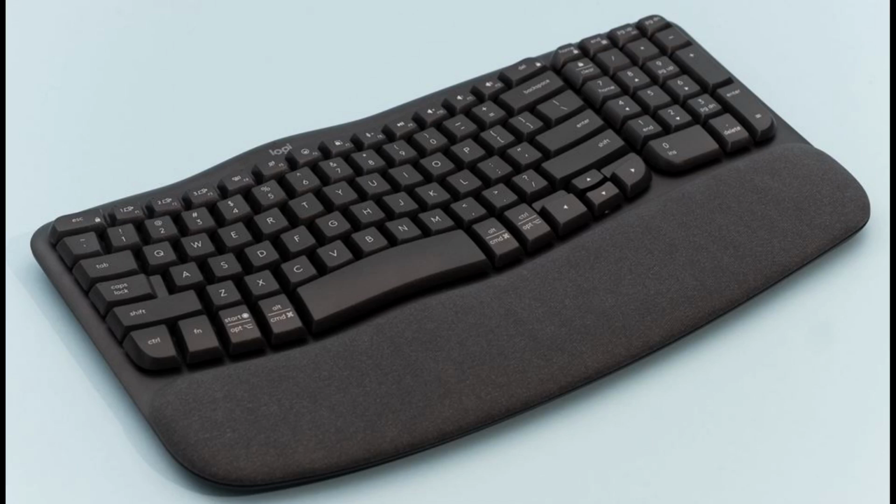Page scroll keys, such as the page up and page down keys, scroll the page up and down. The home key is used to return the cursor to the beginning of the line where the cursor is located. The end key puts the cursor at the end of the line. The tab key advances the cursor to the next tab stop.